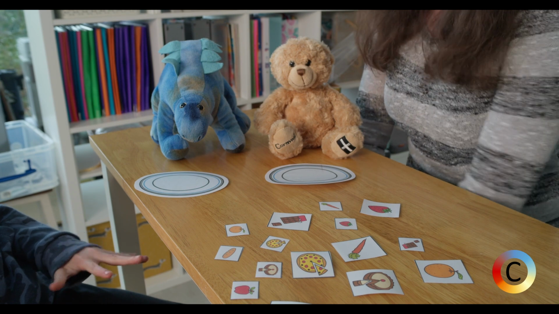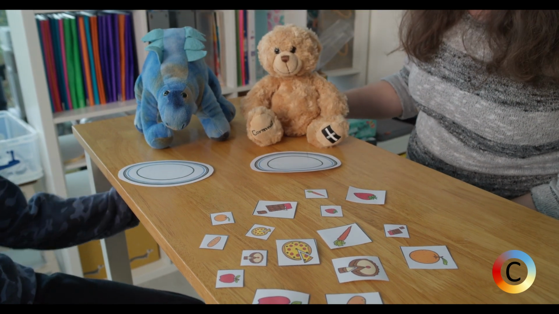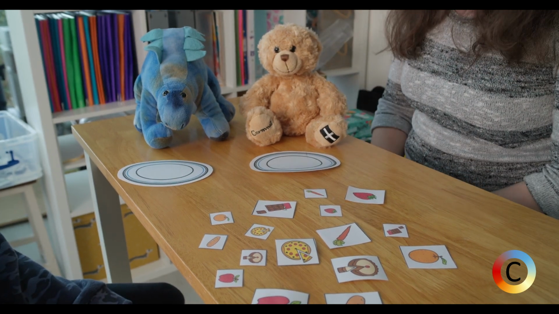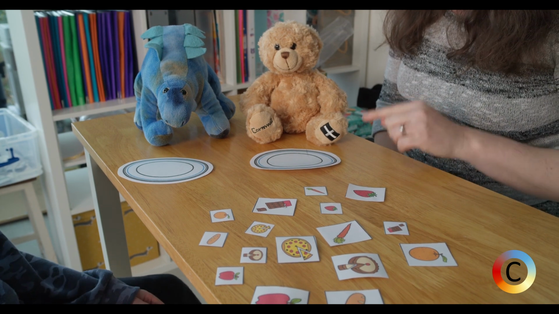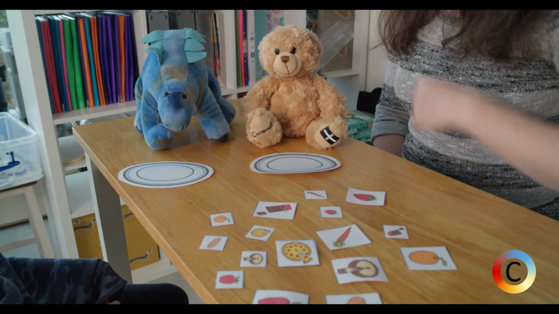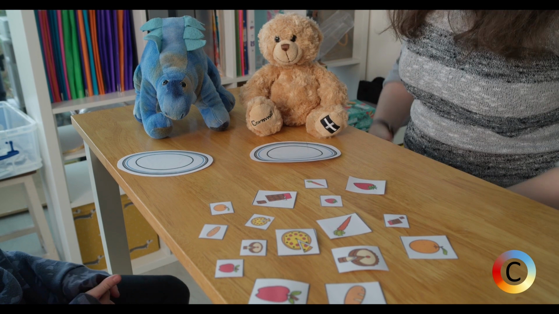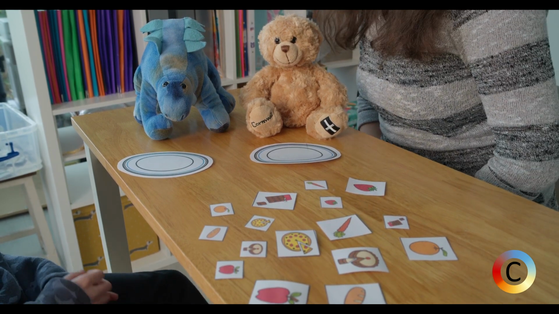Okay, so we're going to play a game. My dinosaur and teddy bear are a bit hungry and we're going to give them a picnic today and choose some food for them. So I'm going to give you some instructions where you have to listen very carefully because I'm going to ask you to put different sizes and types of food in different places by their plates. And once I've had a go, we can swap in. You can have a go at telling me. How does that sound? Okay, are you ready?